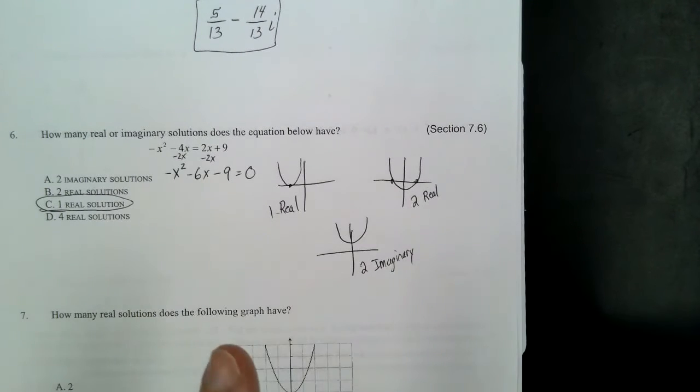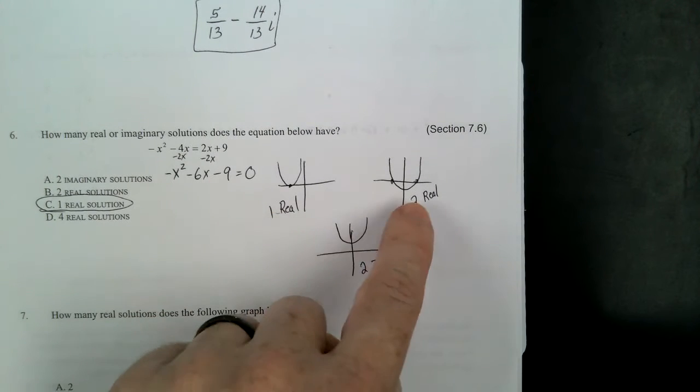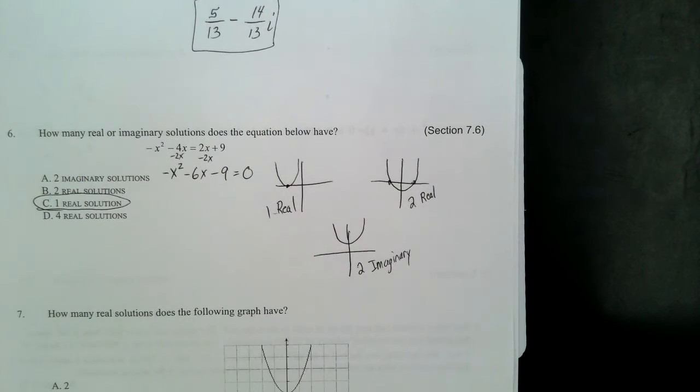You can never have one imaginary. It's either one real, or two imaginary.